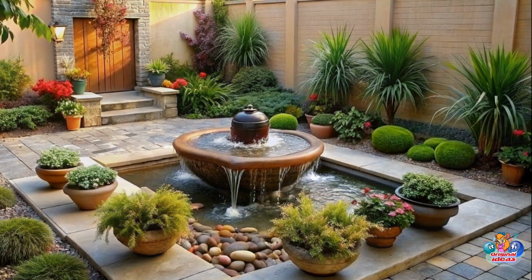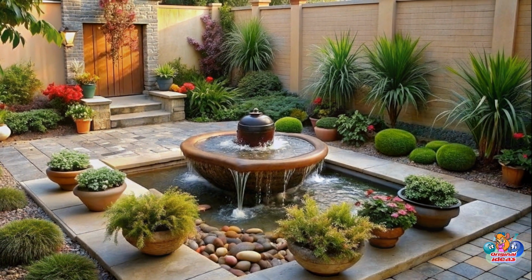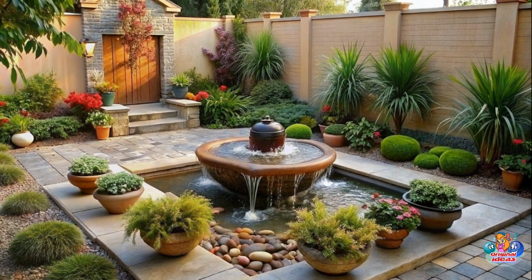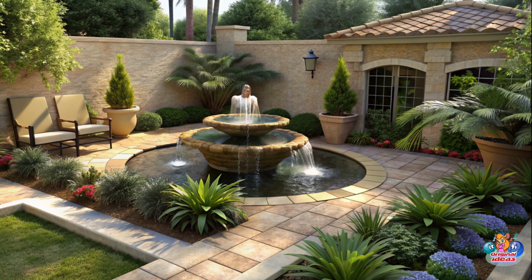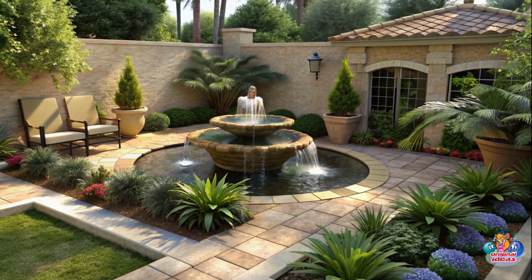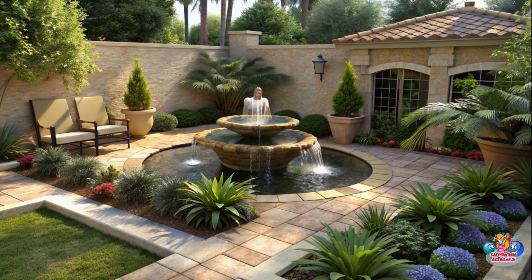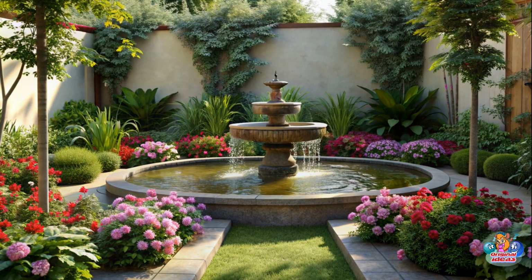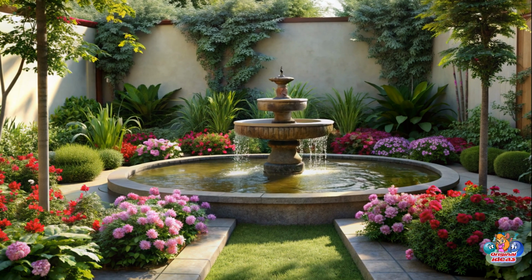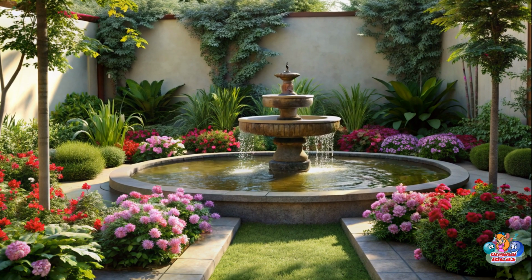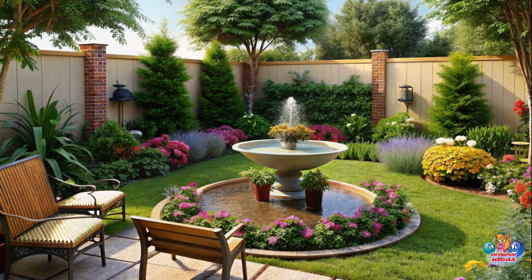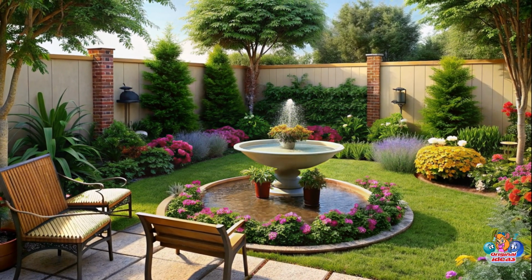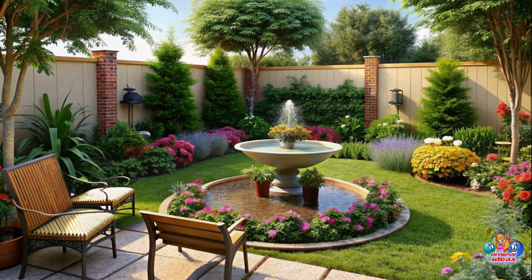Choosing the right water feature. Small fountains. Ideal for compact spaces, small fountains add a touch of elegance and provide a soothing sound of flowing water. Waterfall features. For those seeking a more dramatic effect, a waterfall feature can bring a sense of tranquility, transforming your backyard into a breathtaking oasis.